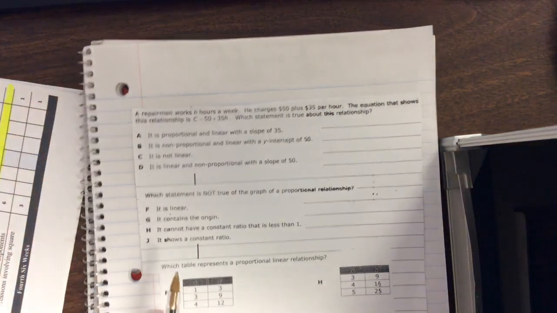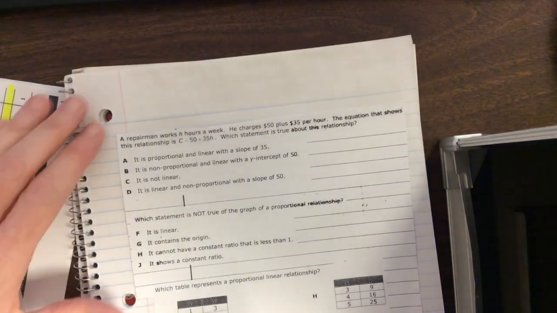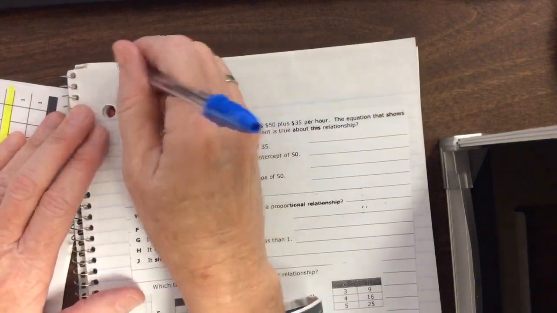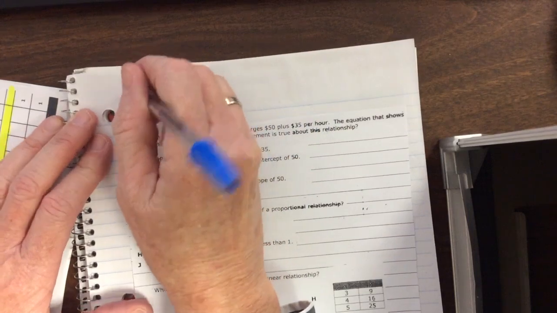Hey guys, these are the notes on 8.5H, and you should be very successful in this, in that it's stuff we've already done.